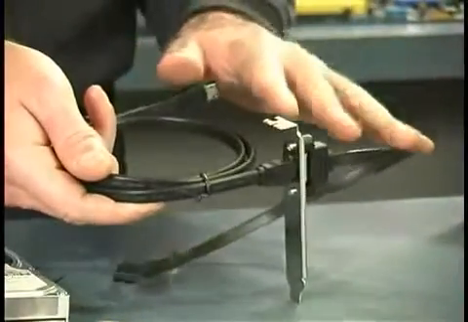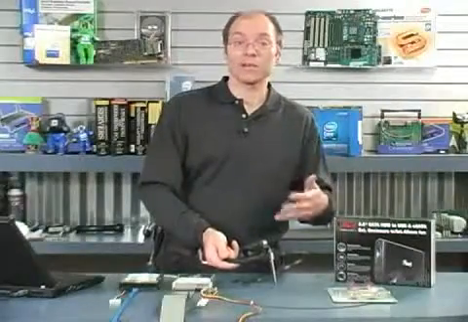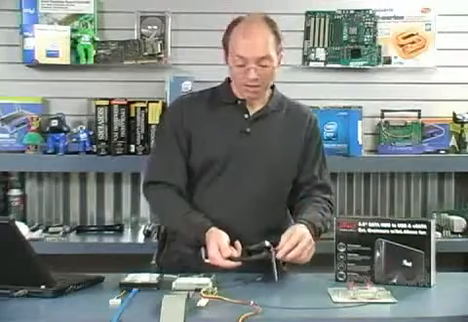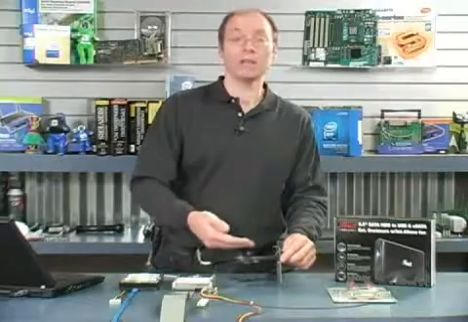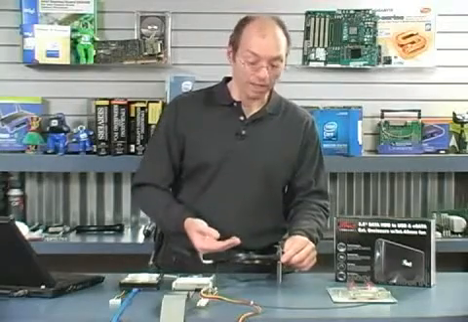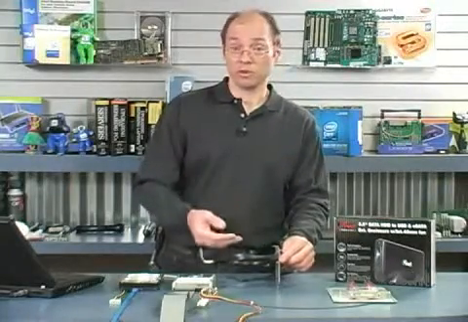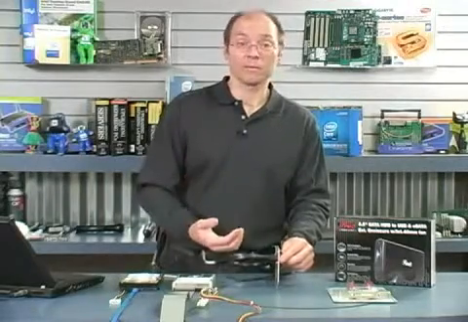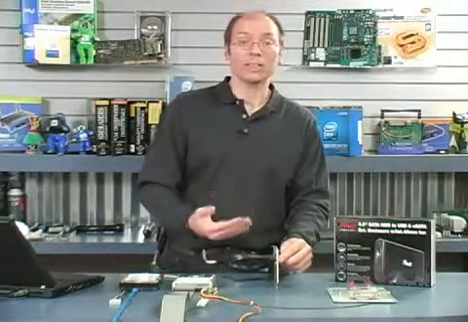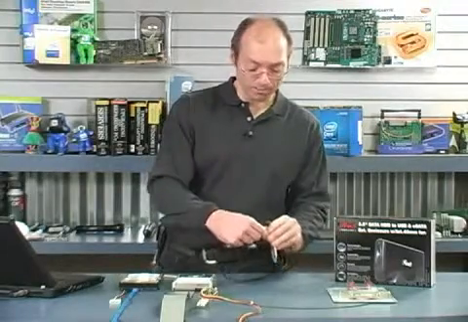The advantage of eSATA is you can have that same high-speed connection that you have internally with an external drive. This is 2, 3, or more times faster than USB. So if you use external drives a lot for backup, you deal with large files, and you want the fastest transfer rate, go eSATA.